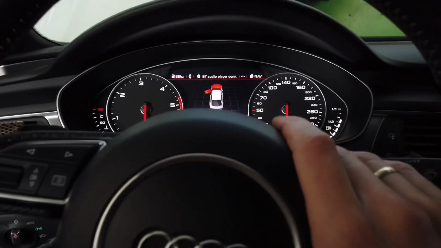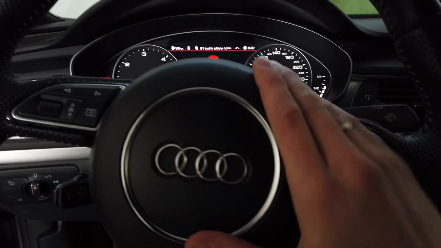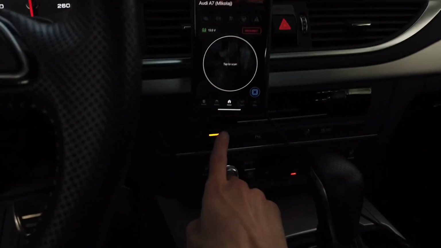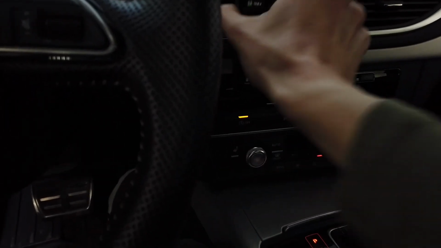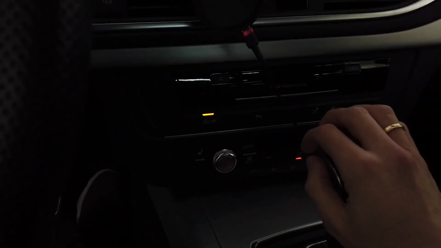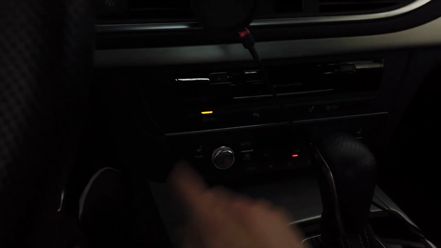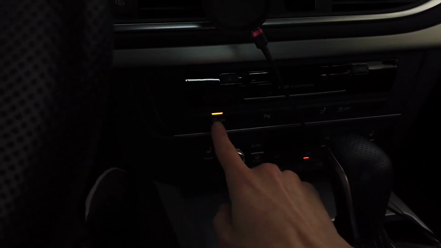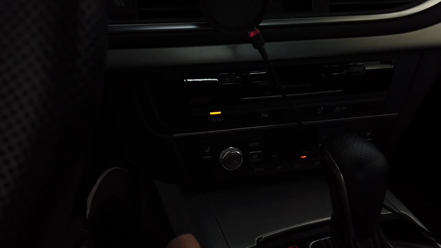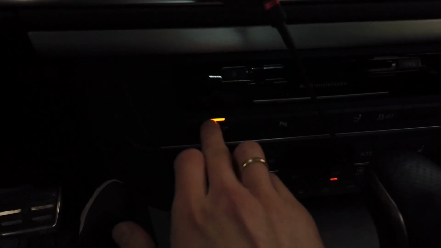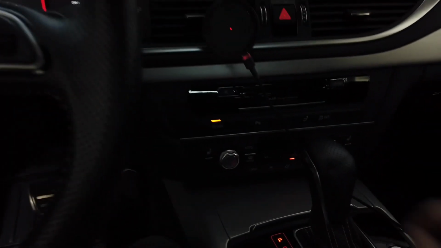Hey guys, today we are in Audi A7 and I'm going to try to deal with the start-stop button over here. So right now, if the system is turned off, you have this orange light. When you turn off the start-stop system, this indicator is on and there's no memory.